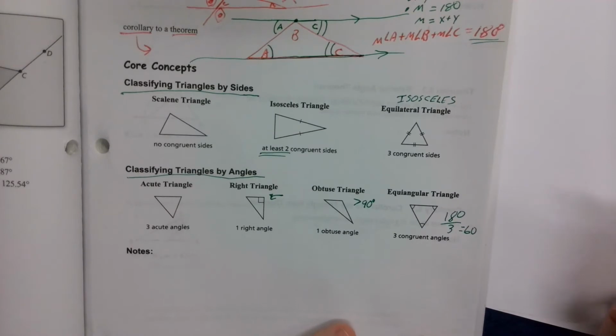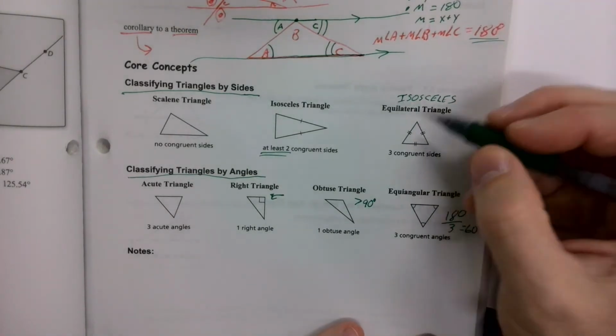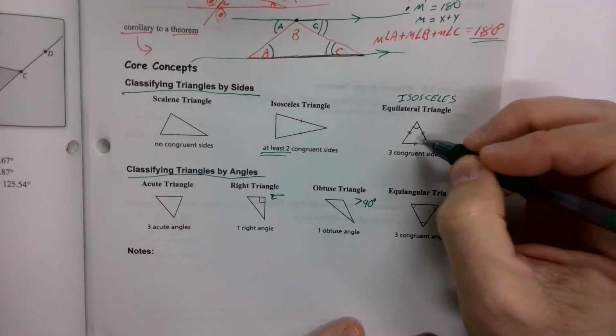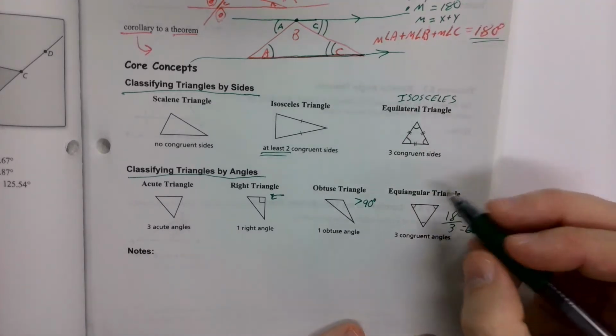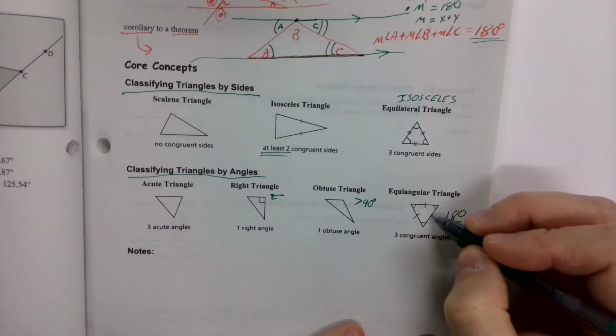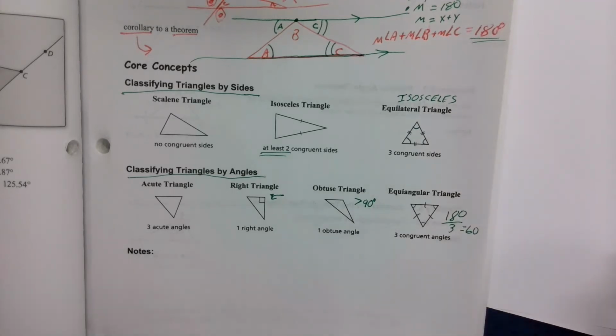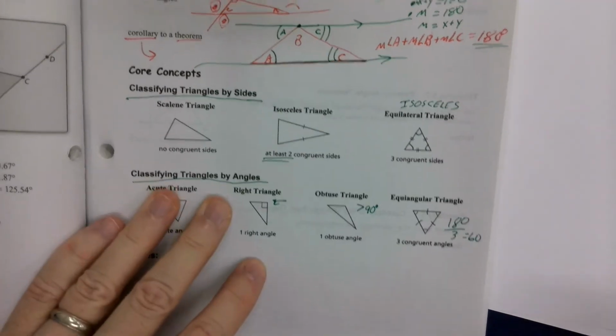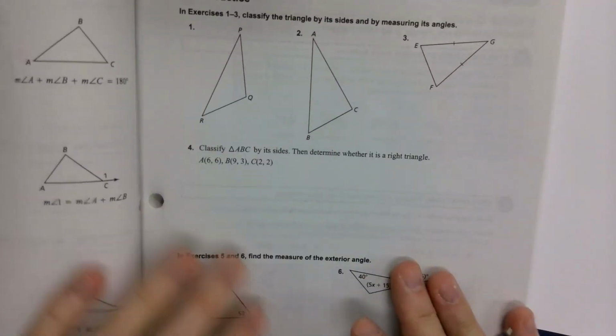And you can see, I'm hoping you can see this, that anytime you have an equilateral, you also have an equiangular, and every time you have an equiangular, you also have an equilateral. Okay, that's another statement or corollary that they have in the book. Okay, so how do we work with some of these things? How do we do it?